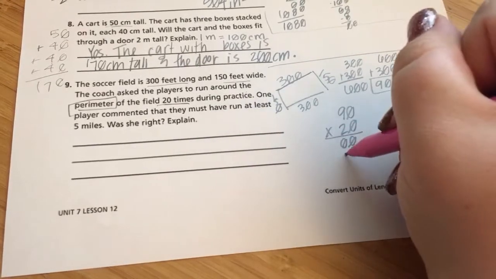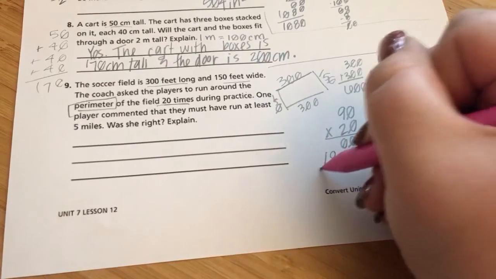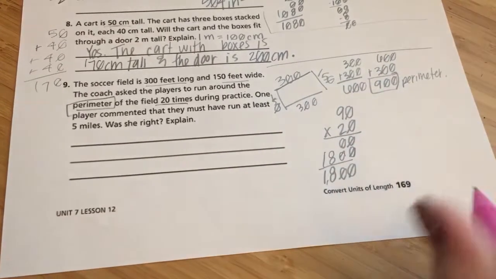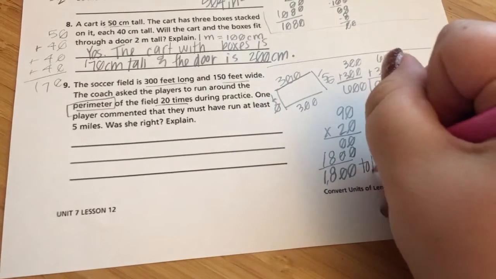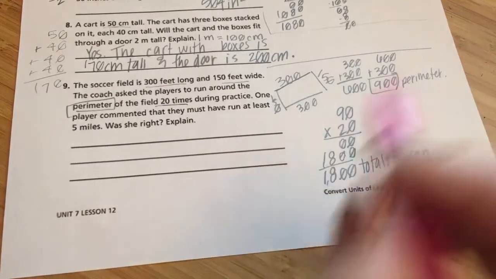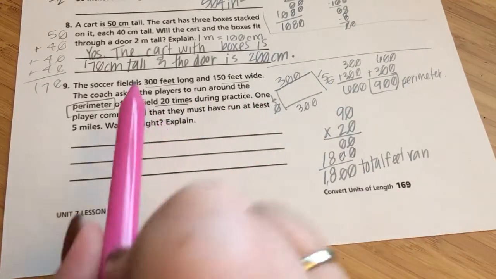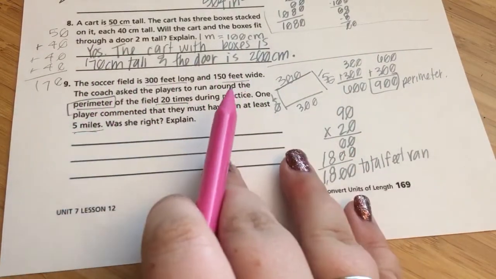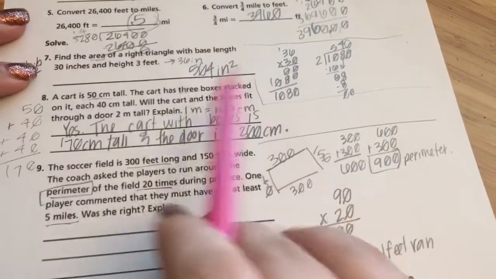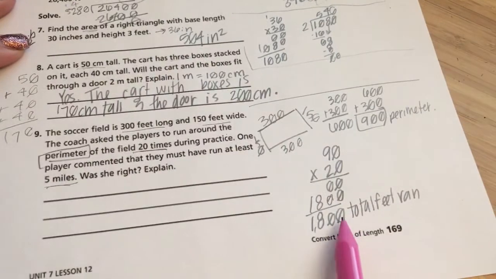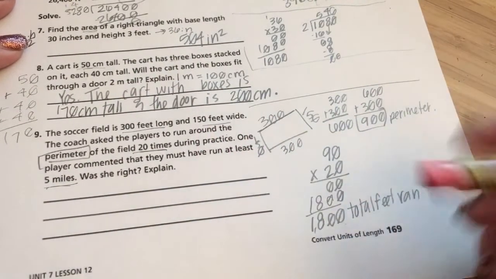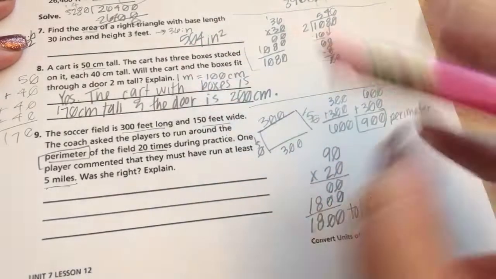So that's 0, 18, there we go. So I have a total of 1,800 feet that they ran total. Now I know if I go back up 1 mile, if you go up to the top, there you go. So 1 mile is less than that. So I knew 5 miles would be the 20,000s.